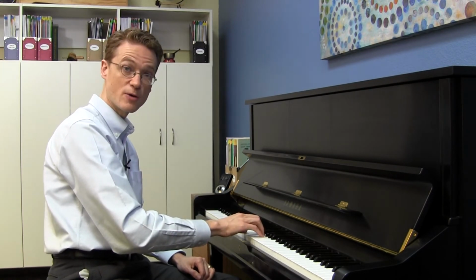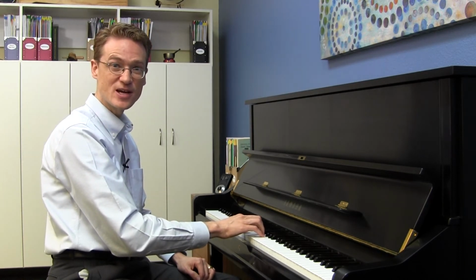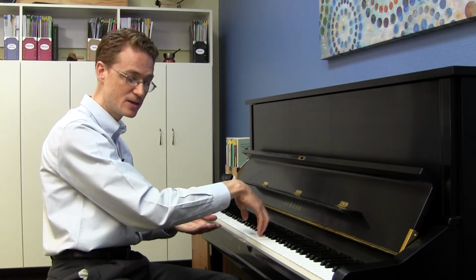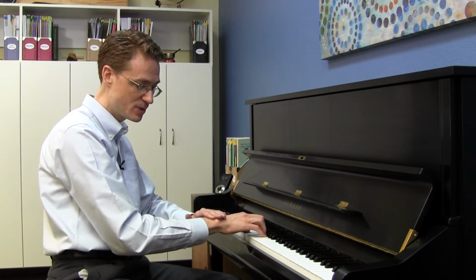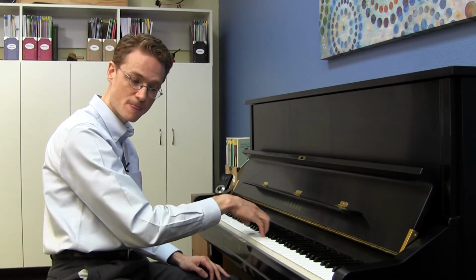Good. Now, will you try it with me? Let's try Chocolate using a staccato articulation. Remember, as you play the note, your wrist will lift. Yum, yum. As you play, the wrist lifts up, and that gives it a short staccato sound.